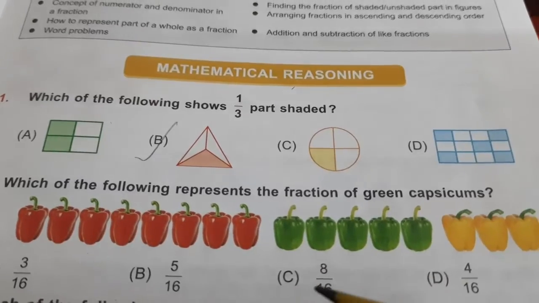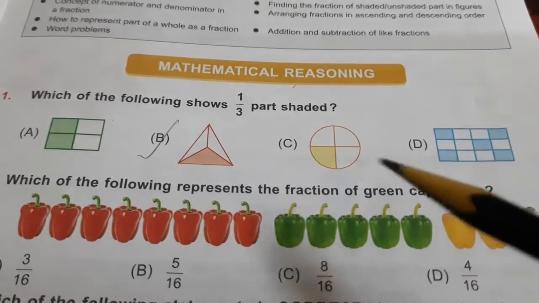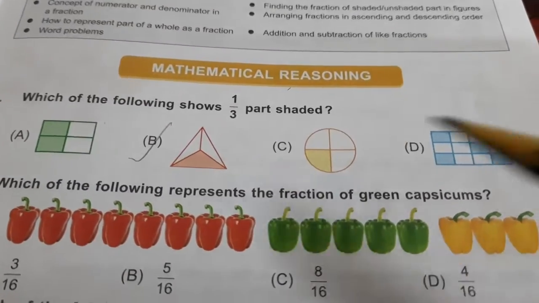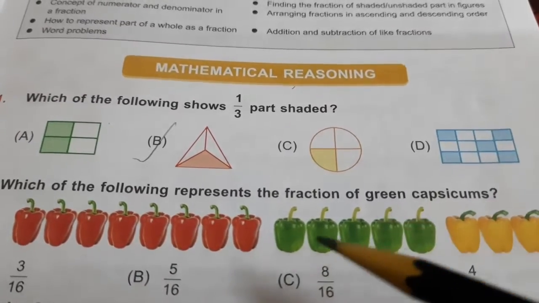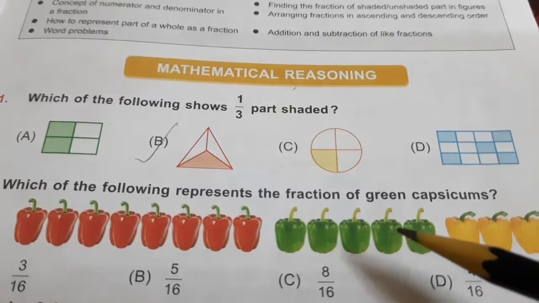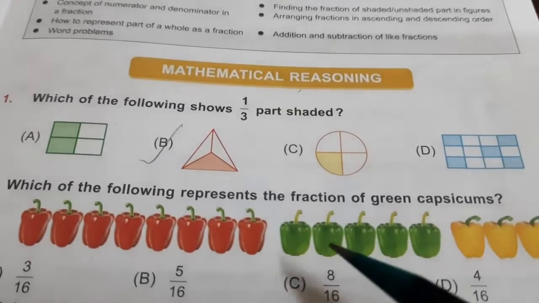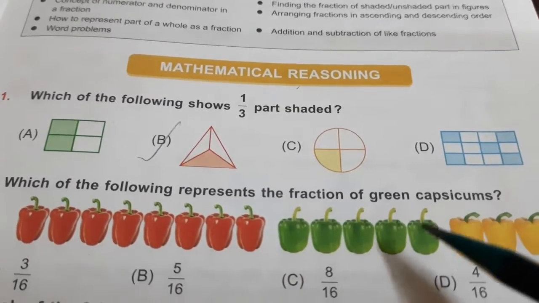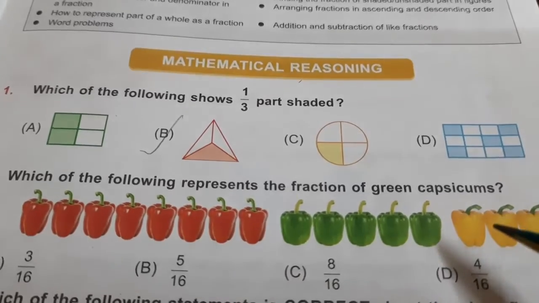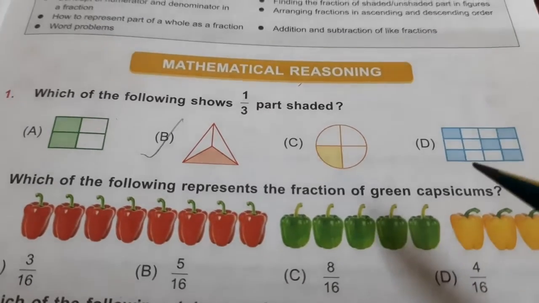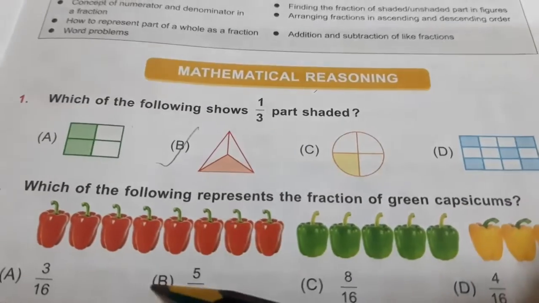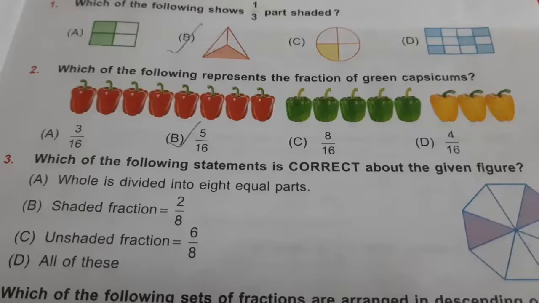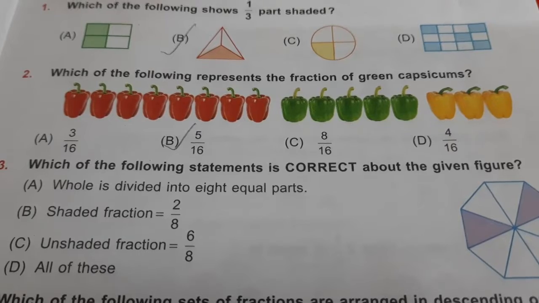Okay, so fraction of green capsicums मतलब 16 कैप्सिकम्स में से कितने ग्रीन कैप्सिकम्स हैं? 1, 2, 3, 4, 5. So my numerator will be 5 and denominator will be total number of capsicums, which is 16. So the fraction is 5 upon 16, which is option B. Please tick it. Moving on to the next question.